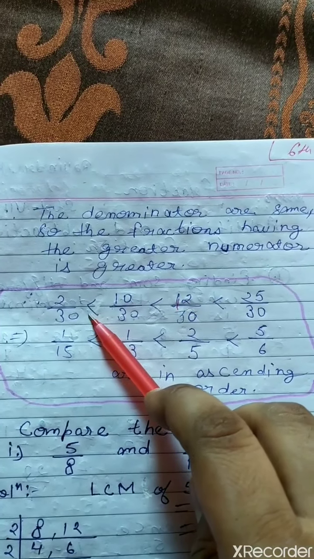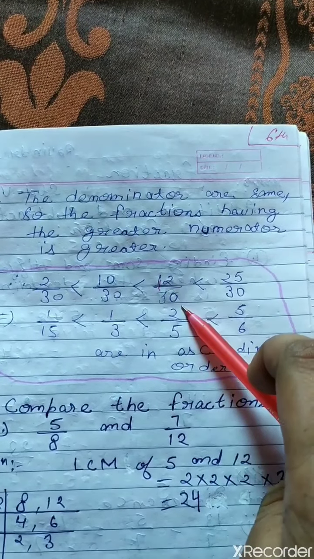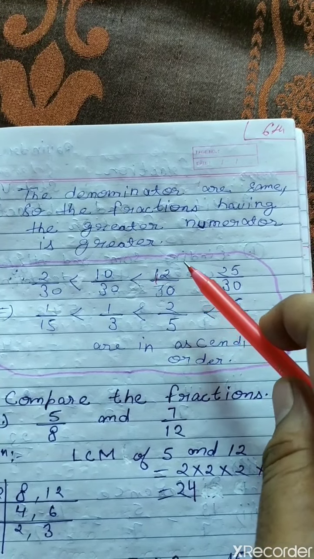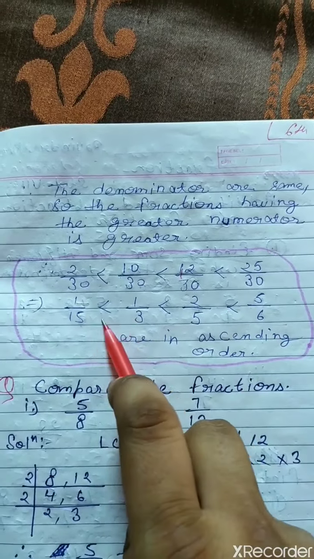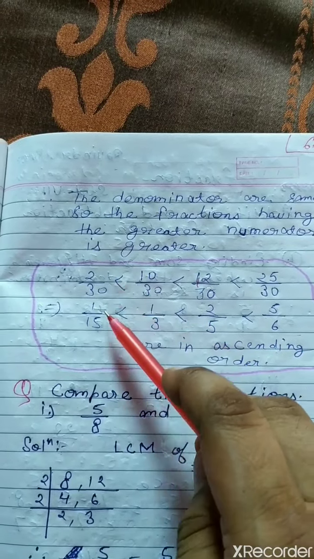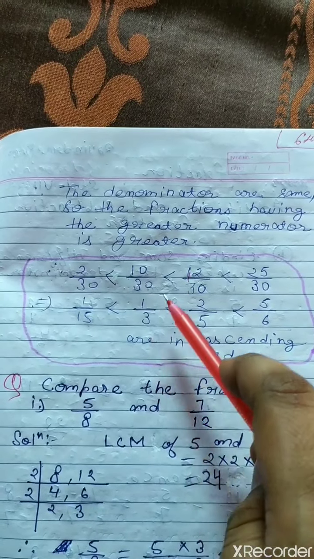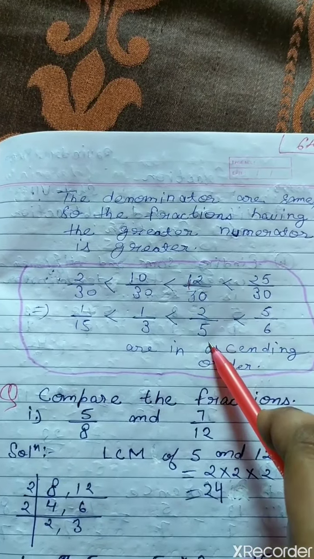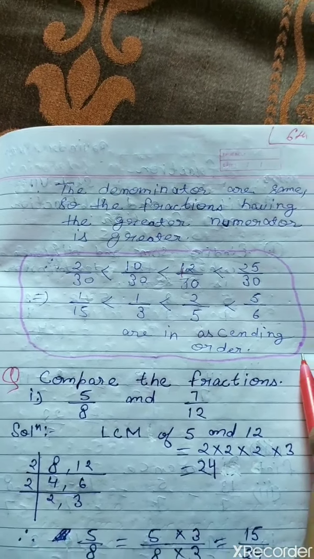2 by 30 is smaller than 10 by 30 and 10 by 30 is smaller than 12 by 30. Same way 12 by 30 is smaller than 25 by 30. Now you put the original value: 2 by 30 is equal to 1 by 15, 10 by 30 is equal to 1 by 3, 12 by 30 is equal to 2 by 5, 25 by 30 is equal to 5 by 6. They are in ascending order.